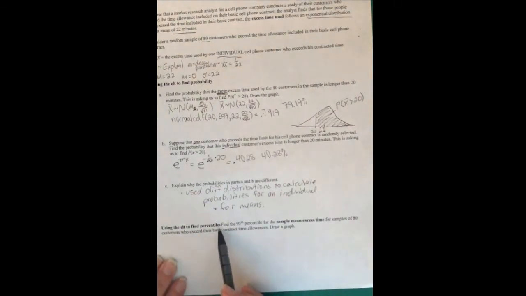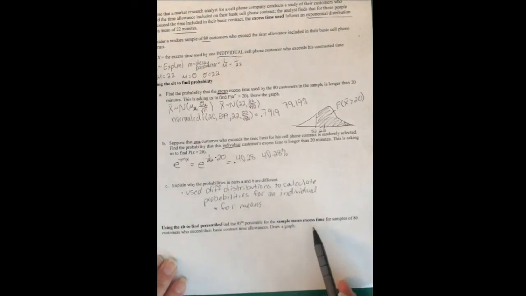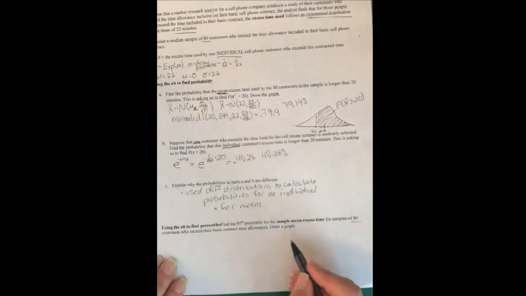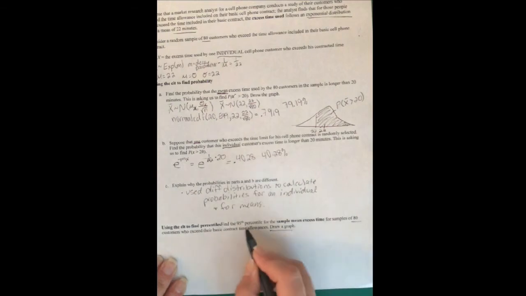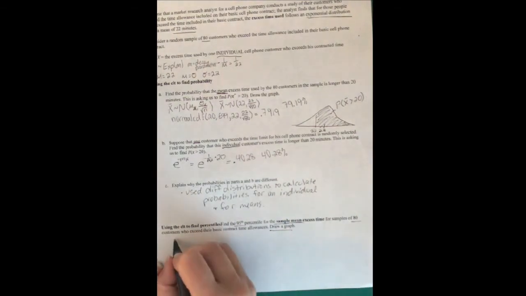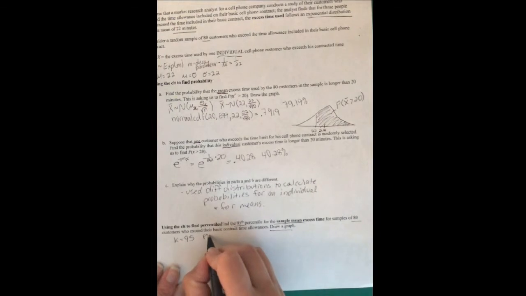Using the CLT to find percentiles. Find the 95th percentile for the sample mean excess time for samples of 80 customers who exceed their basic contract time allowances, draw a graph. So 95th, and it's a sample mean. So we are going to use K as the 95th percentile, where this is where we've got that set up.